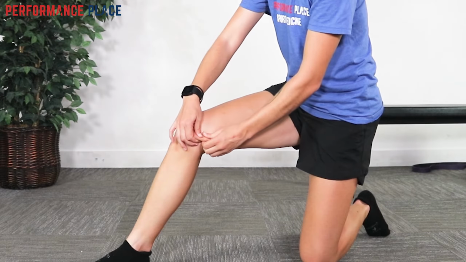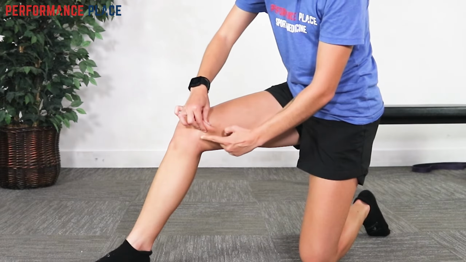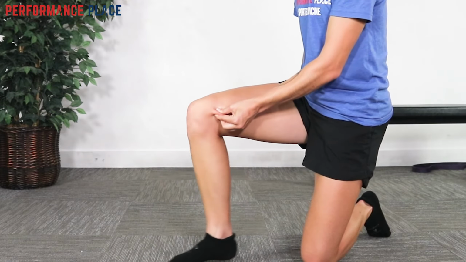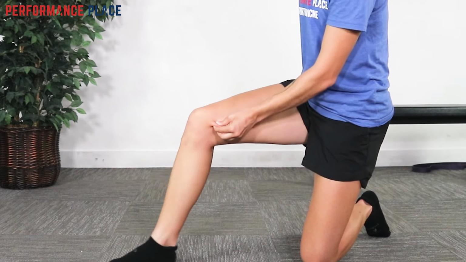And you can work up here. Another common hot spot is right on the inside, kind of where your quad ends here. Again, pull the skin away, go in and out. Do this for about a minute.